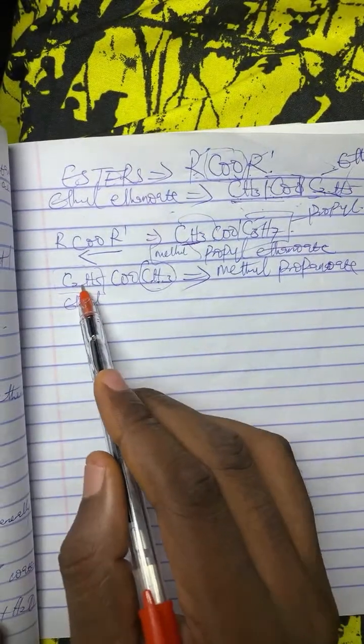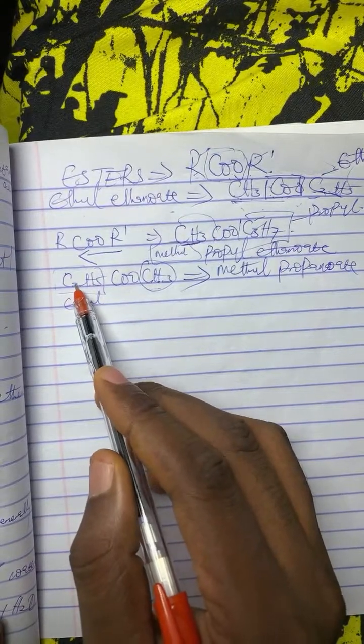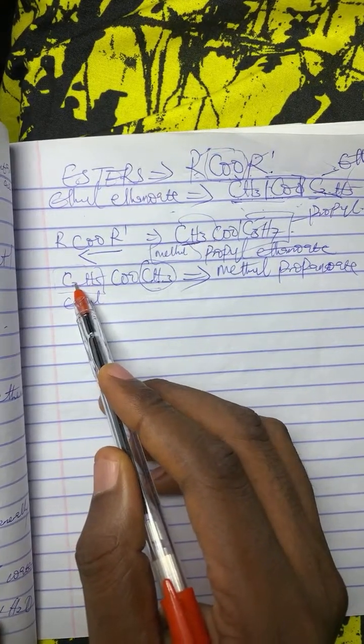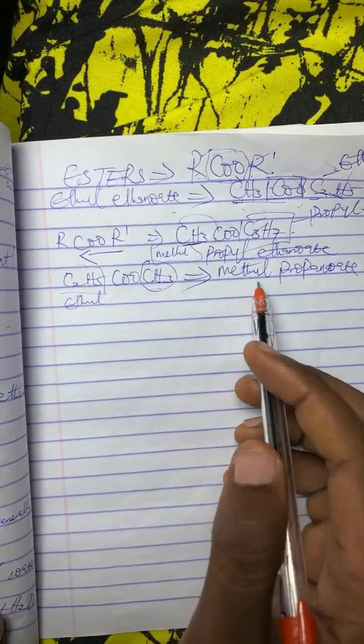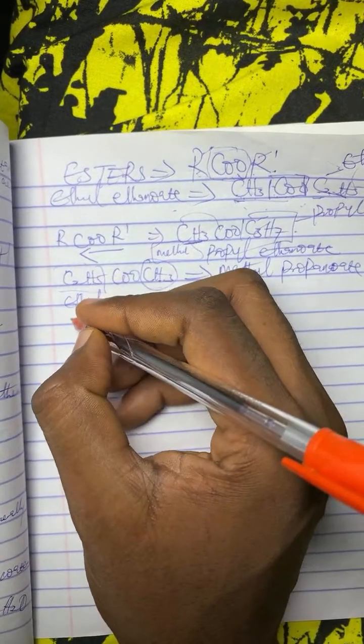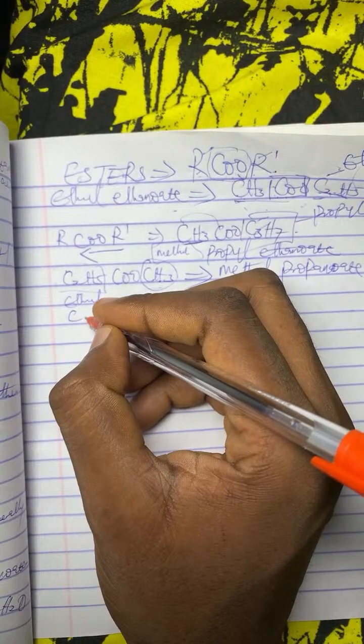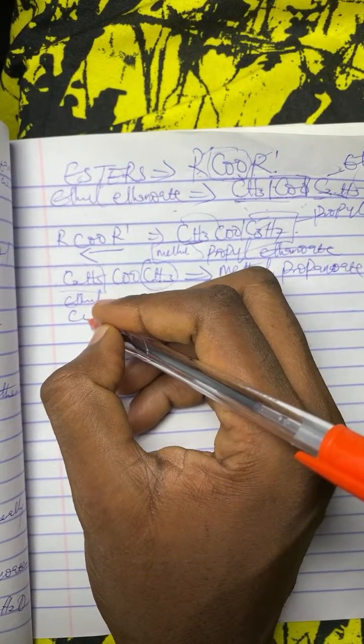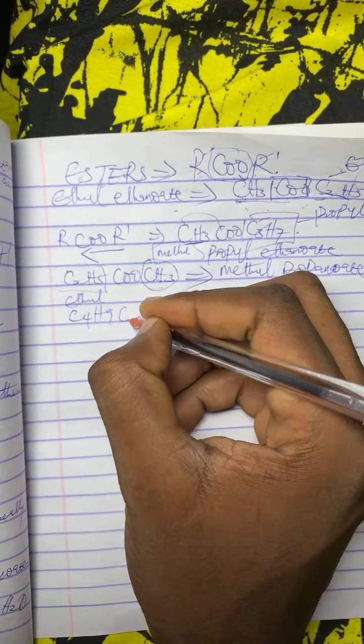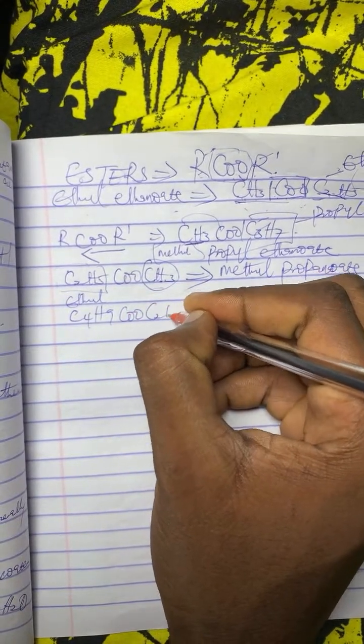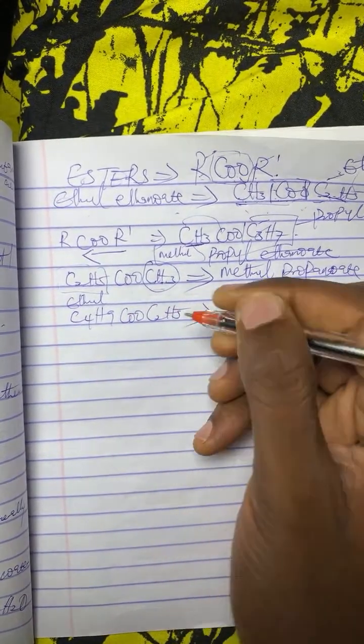Propanoate, not methyl ethanoate. Because we add ethyl plus 1 carbon atom, it will turn to 3 carbon atoms. What is 3 carbon atoms? Prop. So it's methyl propanoate. If I have something like this, let's say C4H9COOC2H5, what will be the name?